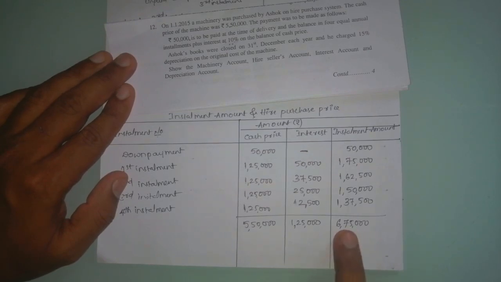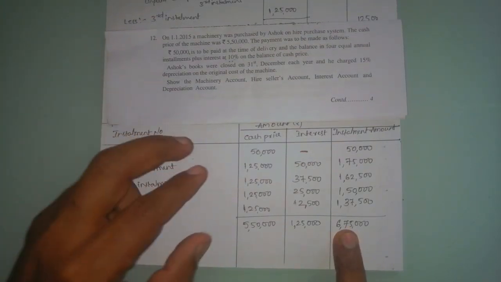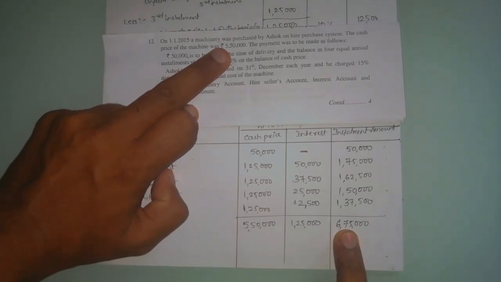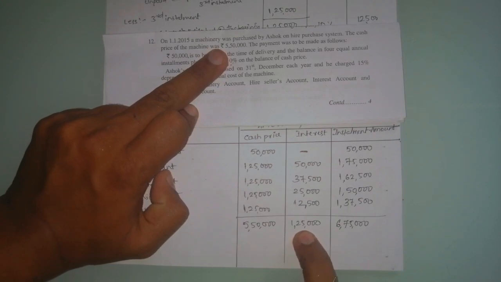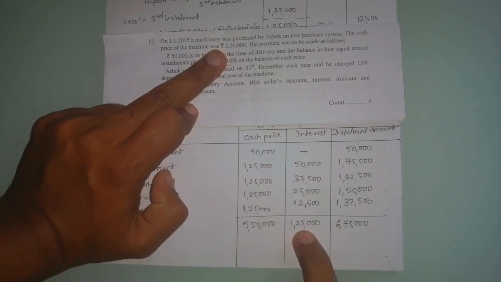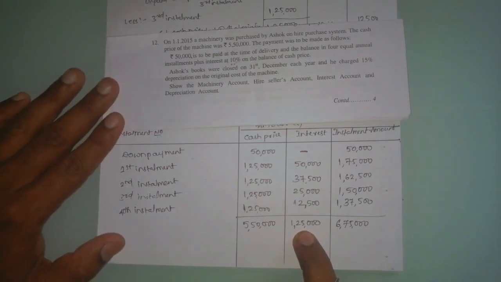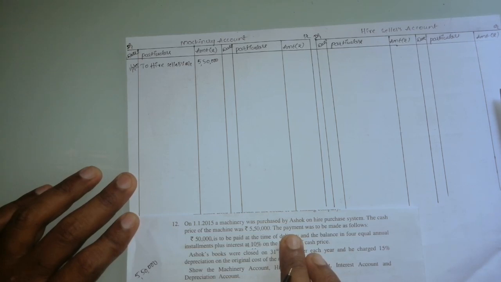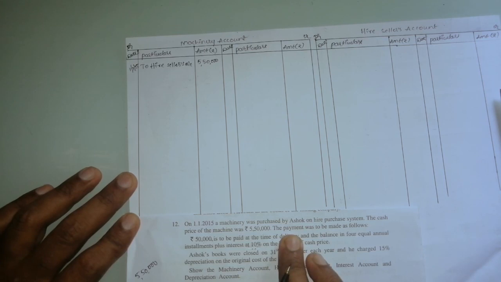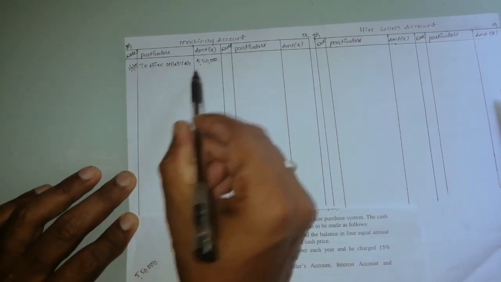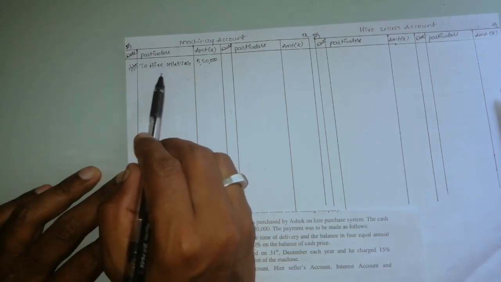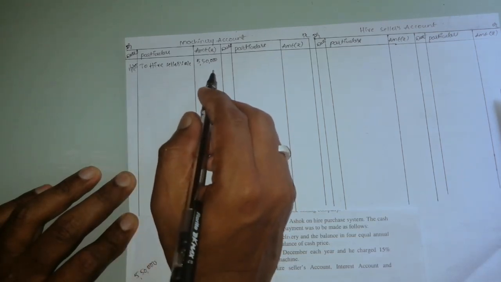What is the difference between the total installment amount and the cash price of the machinery? Nothing but interest. That is 1,25,000, the interest charged by the hire vendor on the hire purchase system. Clear? After preparing the two statements, installment interest and installment amount and hire purchase price, you need to prepare the machinery account. First, the machinery account. On 1/1/2015, the hire seller's account 5,50,000.